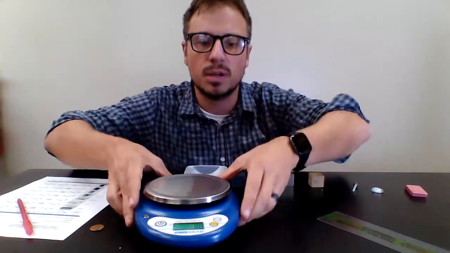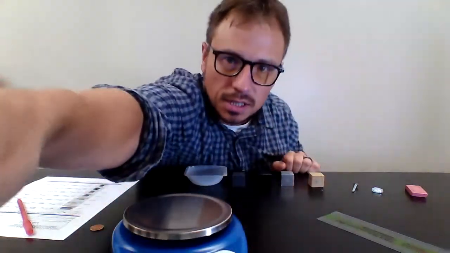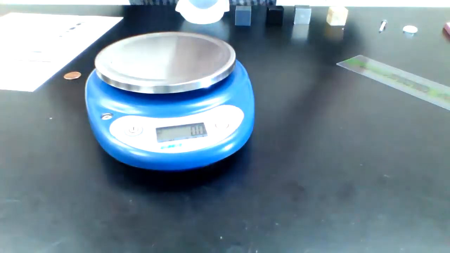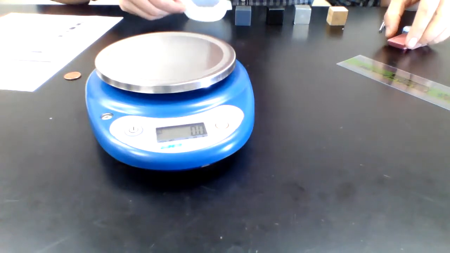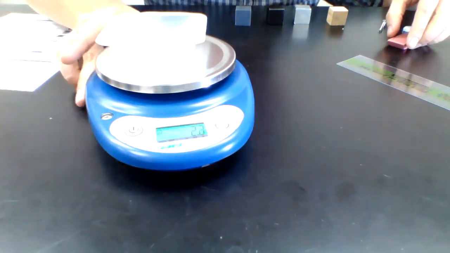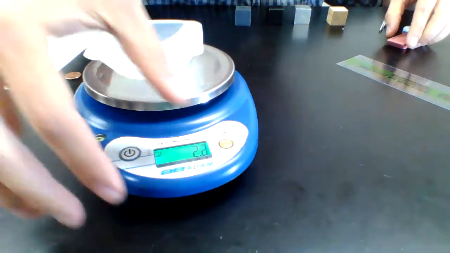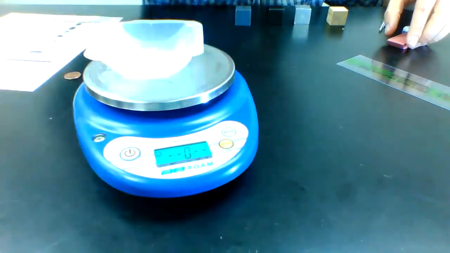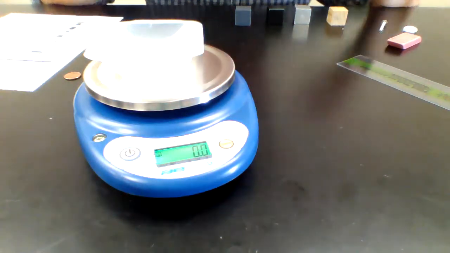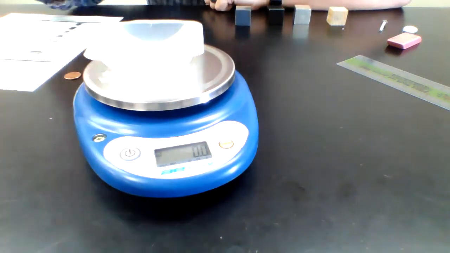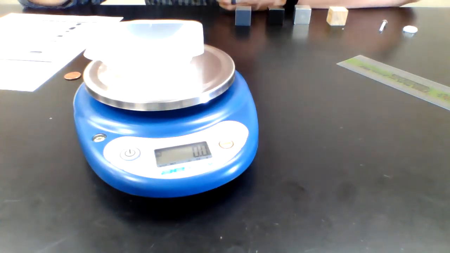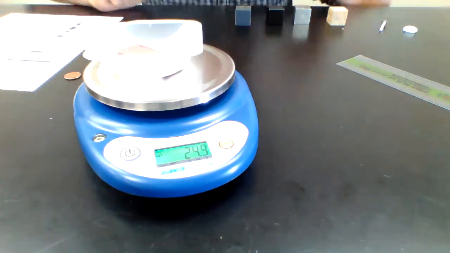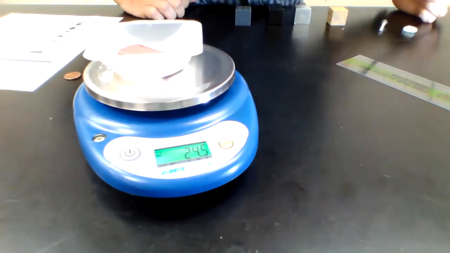It's real easy. I'm going to put the digital scale here so we can read that. It might be reversed in the video. All I'm going to do is place that weigh boat on the digital scale and then hit 0, so anything that gets added is what's going to be read. I don't need to take into account that weigh boat. So I'm just going to place the eraser on there.